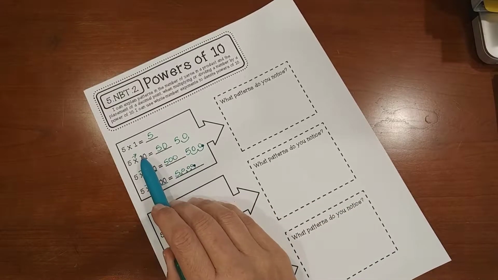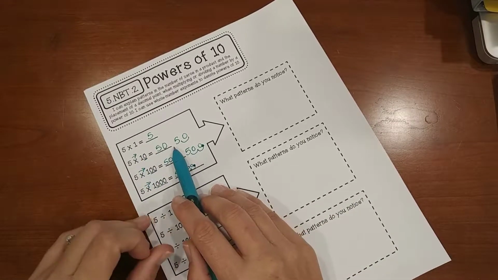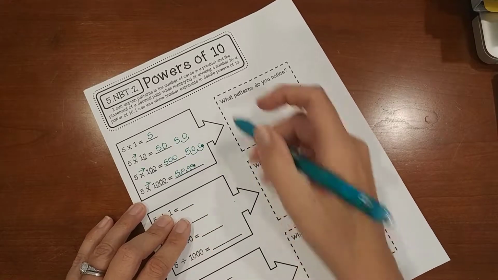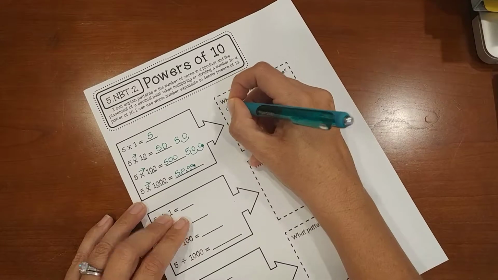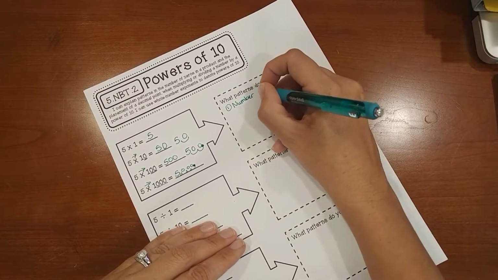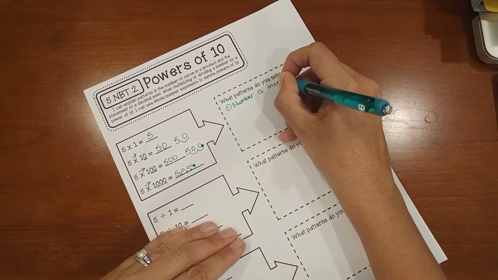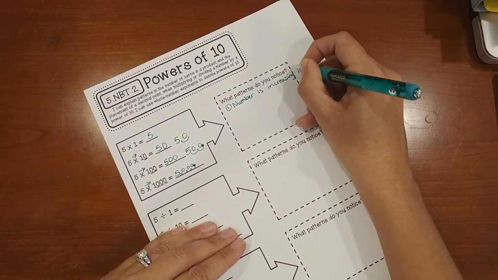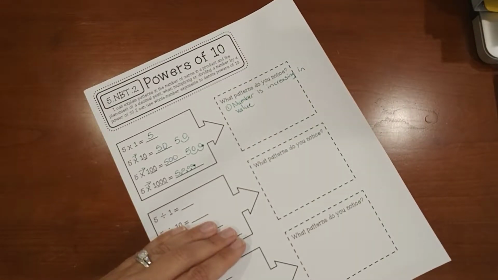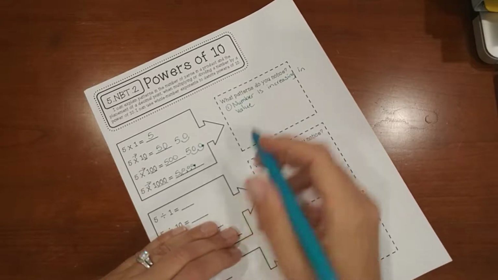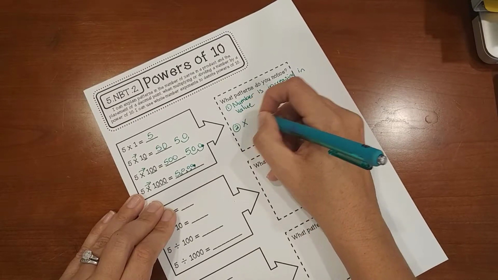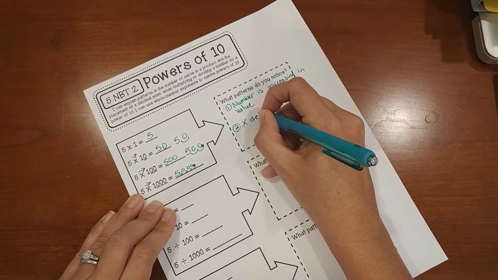Because every time we multiply by a 10, we're gaining a place value. Ones, tens, hundreds, thousands. So we notice, first of all, when we multiply by a 10, our number is going to increase in value. And we also noticed that when we multiplied, our decimal moved to the right.